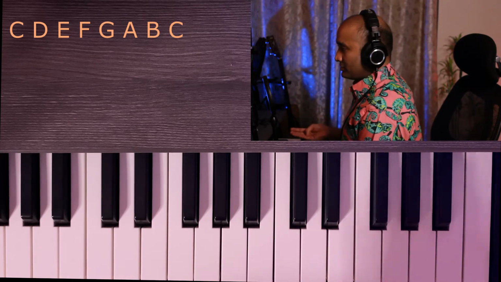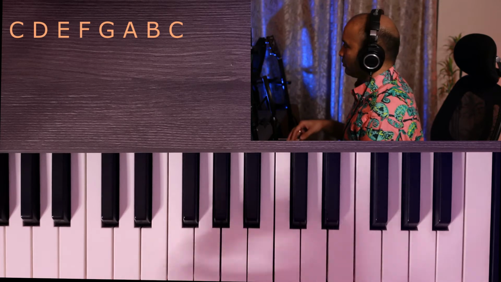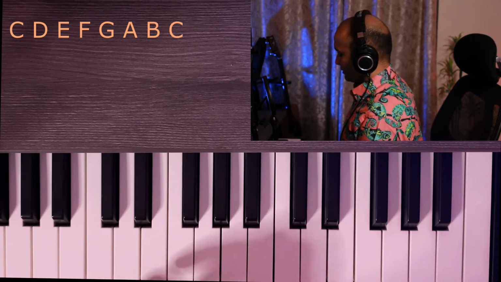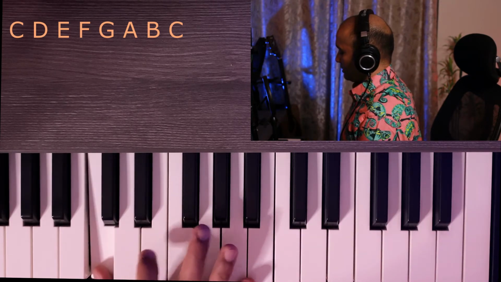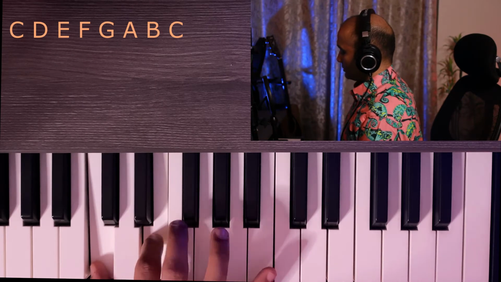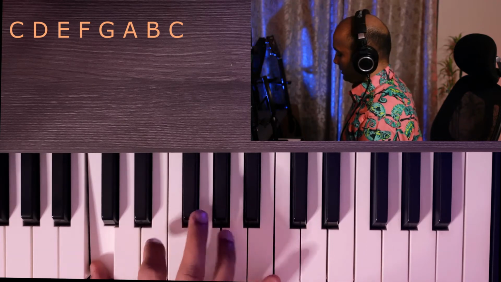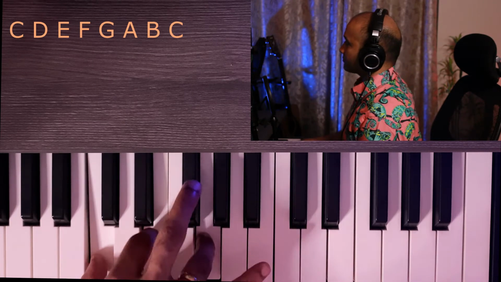The chords are very simple. All you need to do is the basic chords. You need to play the triads, and that means that you start from C, skip one note, which is the D, play the E, skip another note F, play the G. C, E, G, that's a C major chord.